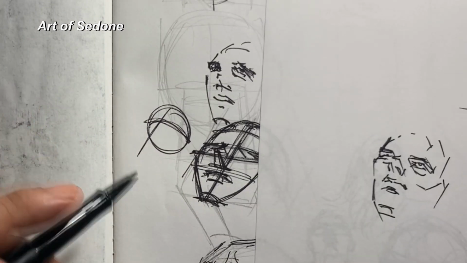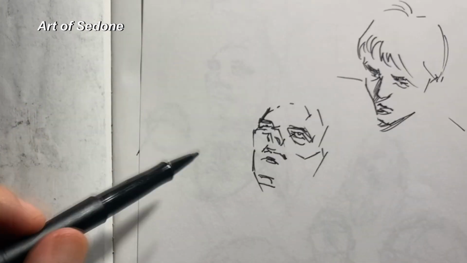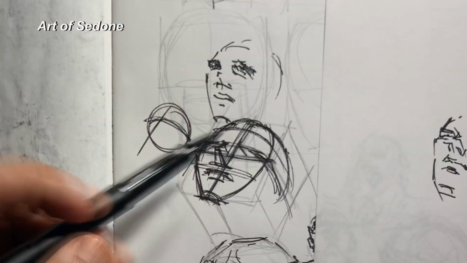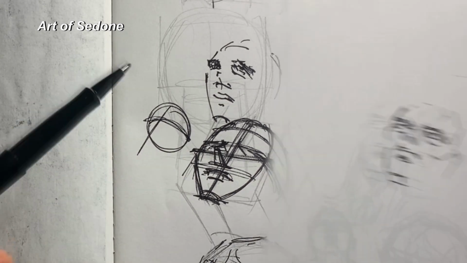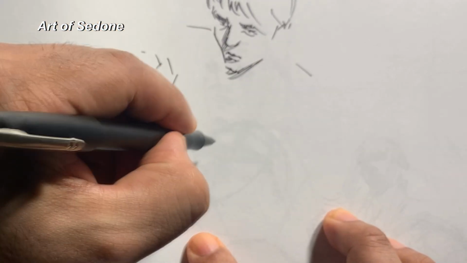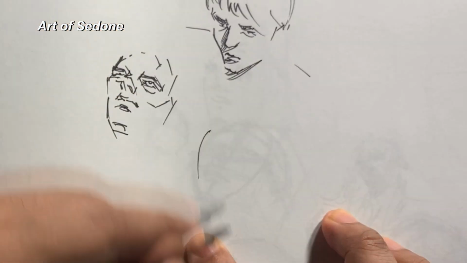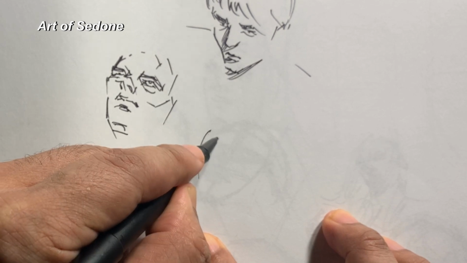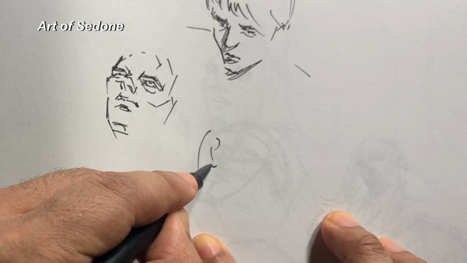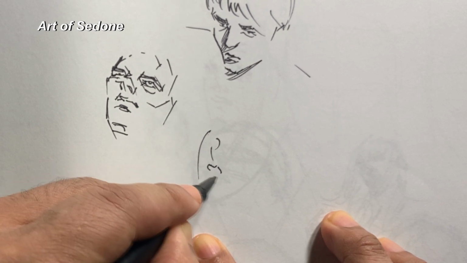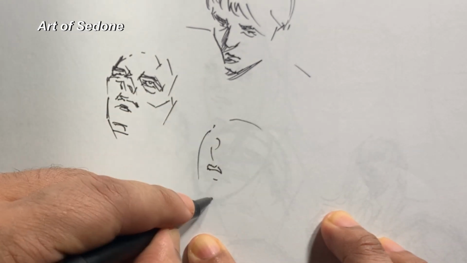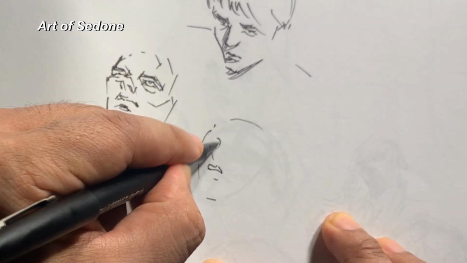So this is the cleaner version of that. You can even have something like this, but do a different type of face. You could do a more feminine one, or just more rounded.